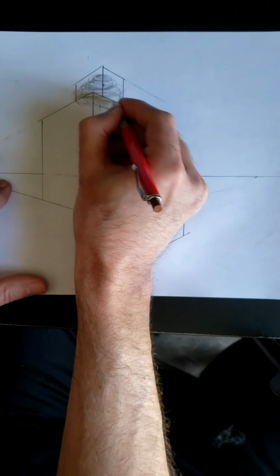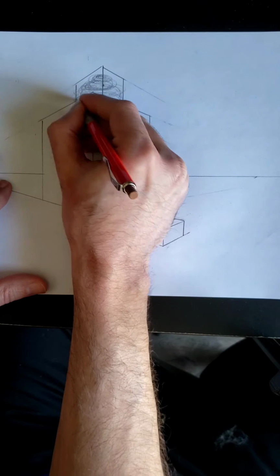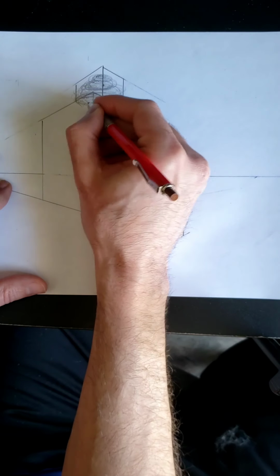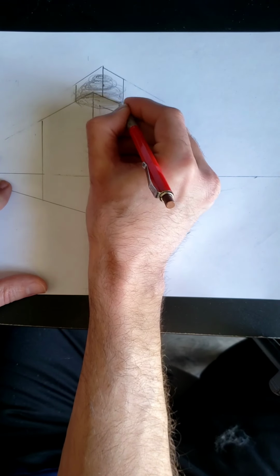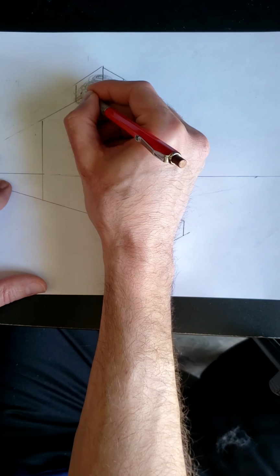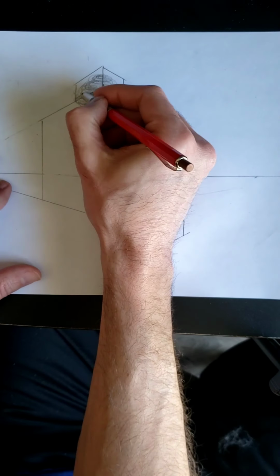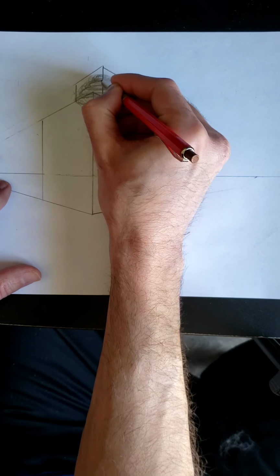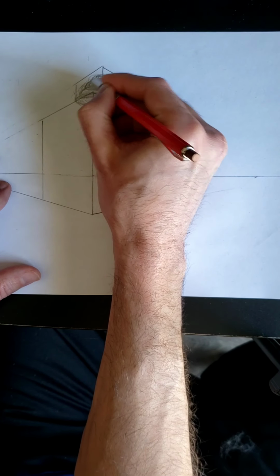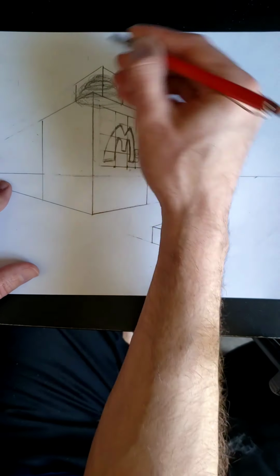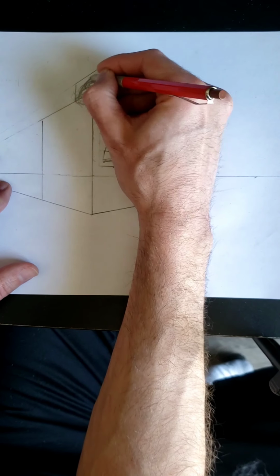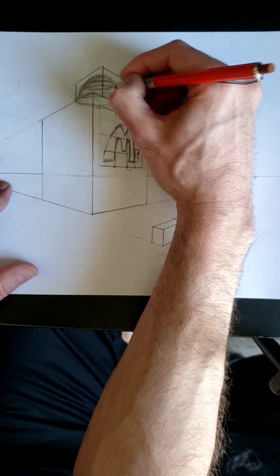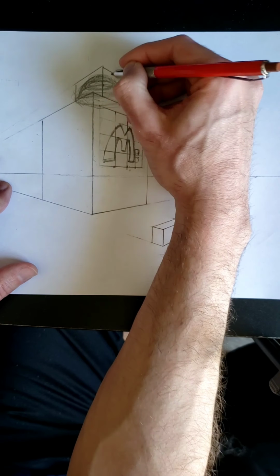So really this ellipse here should be the thinnest. Now that sounds weird. And then this should get a little wider, and then this one a little wider, and then this one even wider than that. So we end up with something like a beehive. And when we connect that, you almost have the shading right there for the dome too. So that's cool.